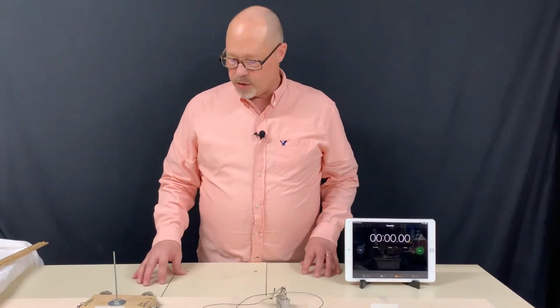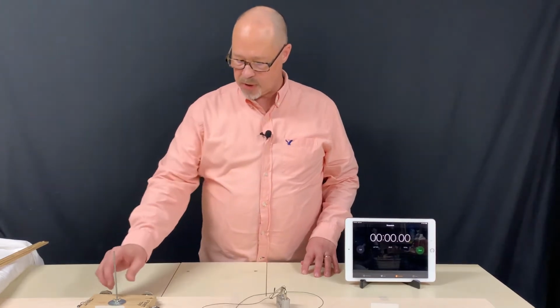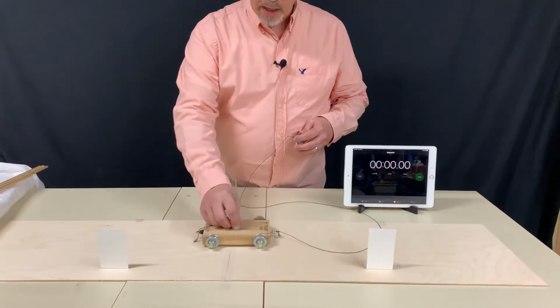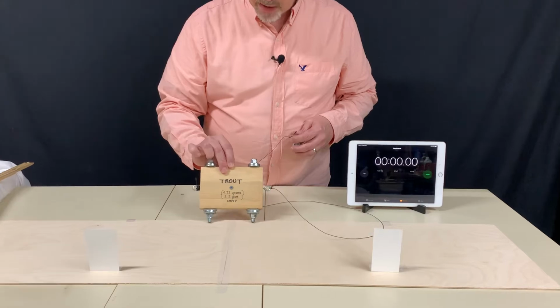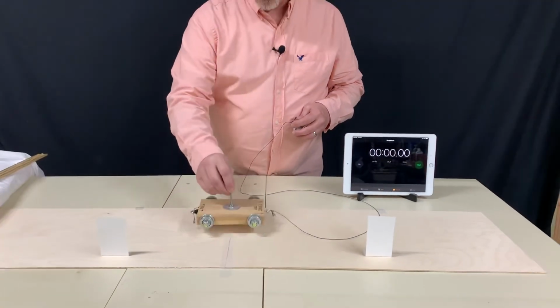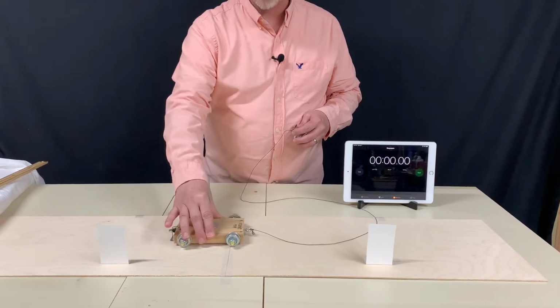We have Newton's second law, which says that F net equals mass times acceleration. So we've been looking at things accelerating. What I have here is a cart, and it rolls. The bottom of this has a reading of 472 grams, so that's the mass of the cart without any weights on it. The cart now has a mass of 472 grams.